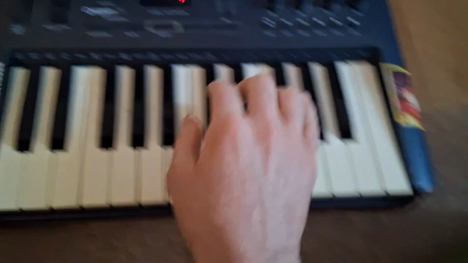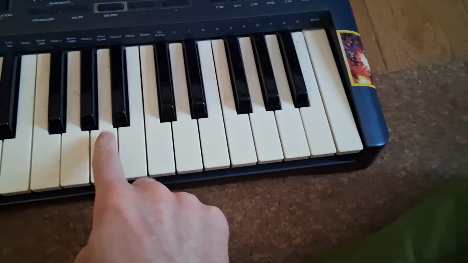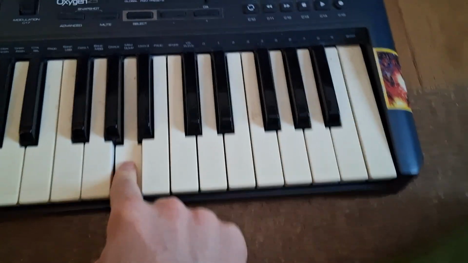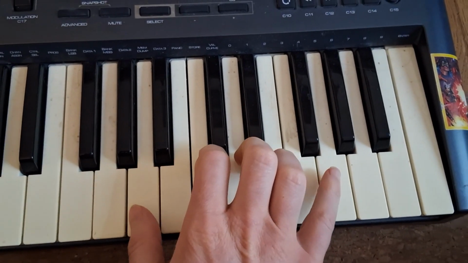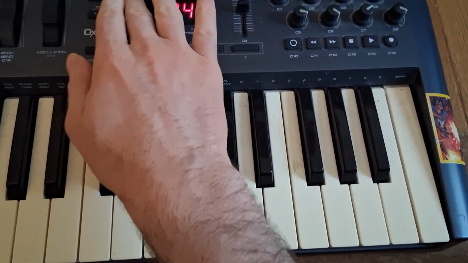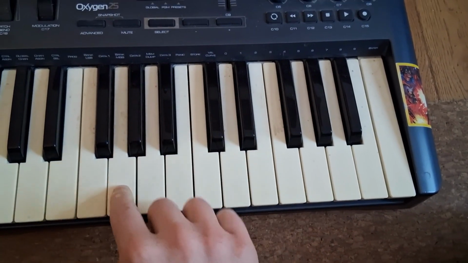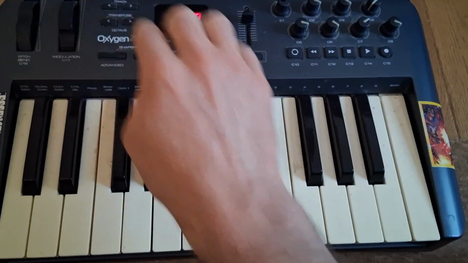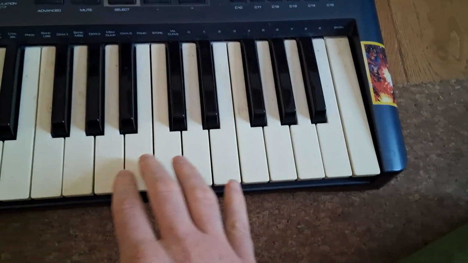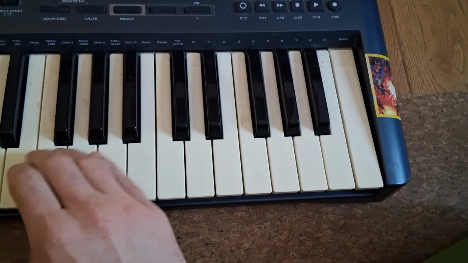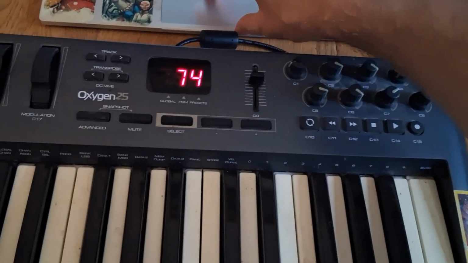So if we have an A minor, right, then the bass should be playing just this chord note, the first note in the chord. If we have G, then the bass should just be playing the first note of the chord, okay? And for the melody, we're free to play any note we want in the chord.